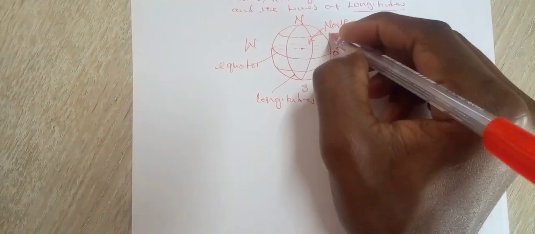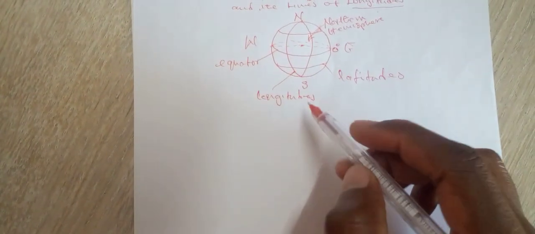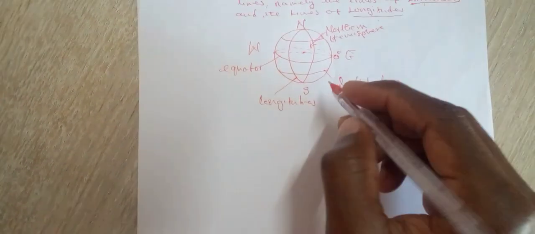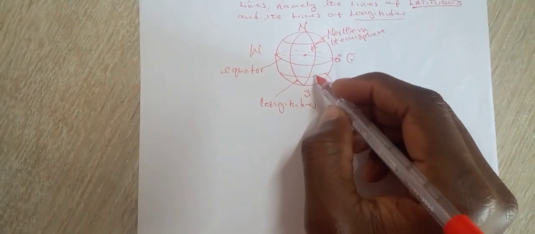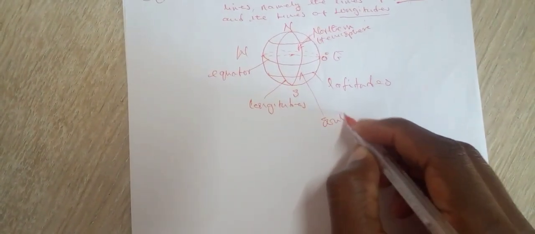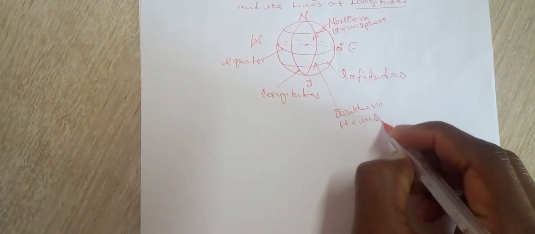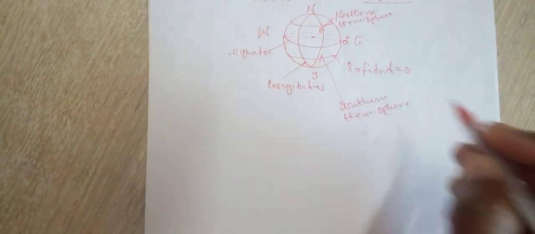And from this line, going all the way down to the south side, this region is called the southern hemisphere. We are just trying to understand what earth geometry is.